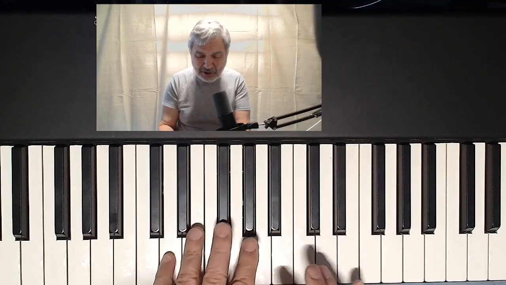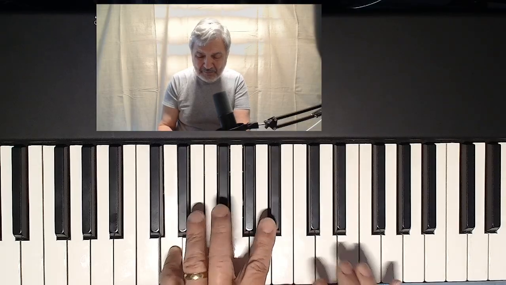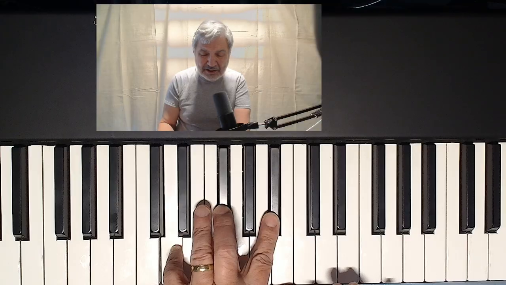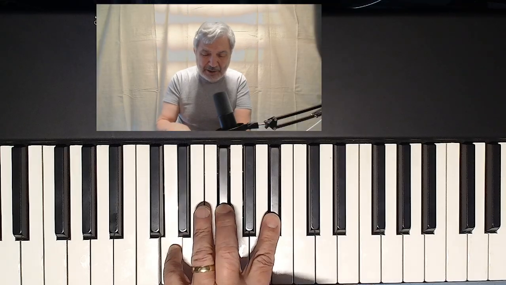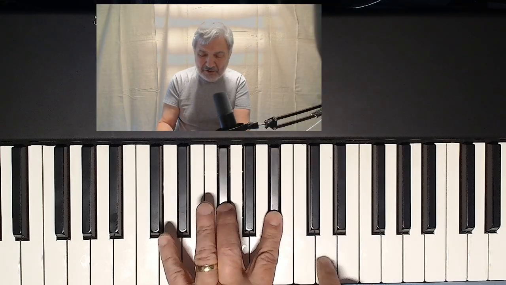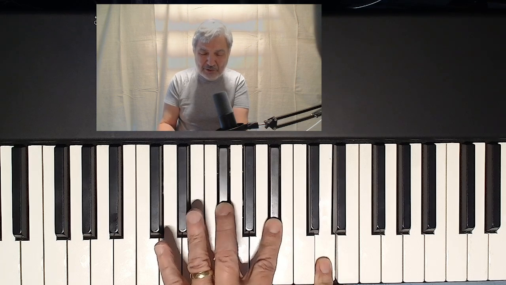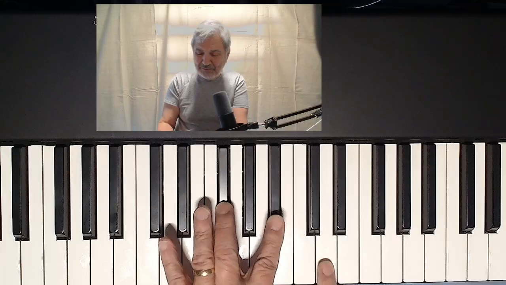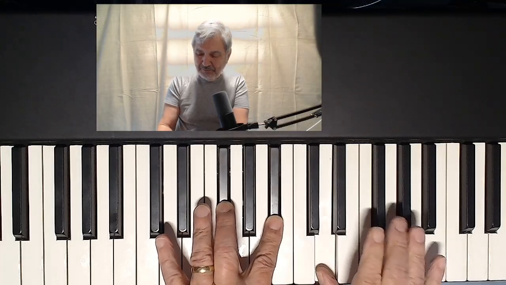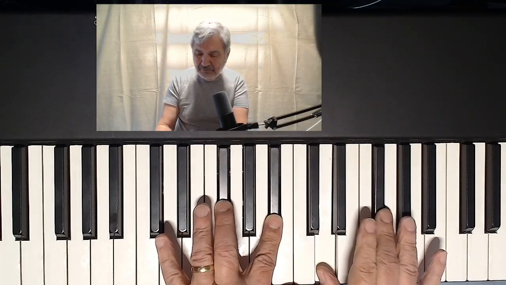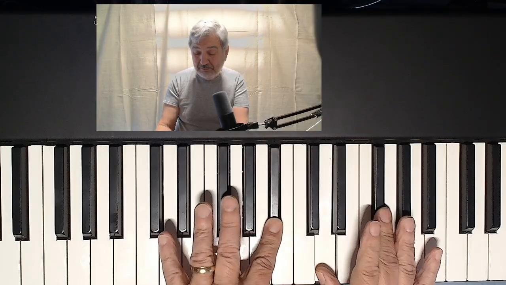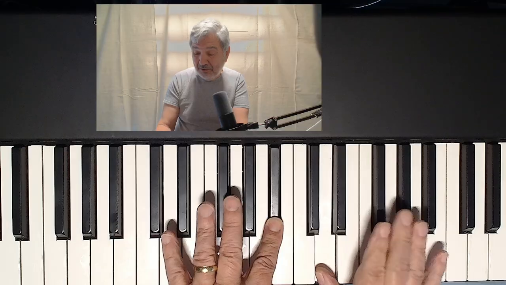So now let's do a D augmented. So that's the D augmented, but you'll notice the first inversion is also an F-sharp augmented chord, or a B-flat augmented chord, and so forth.